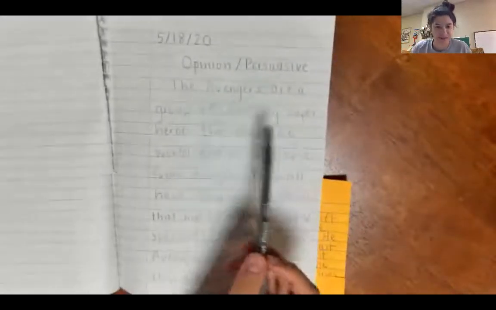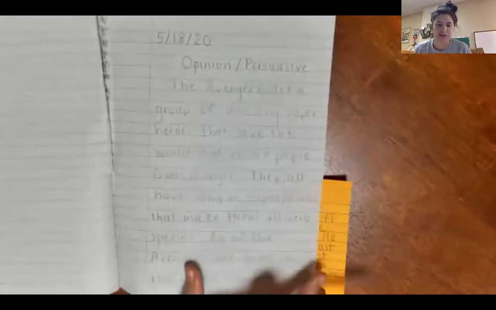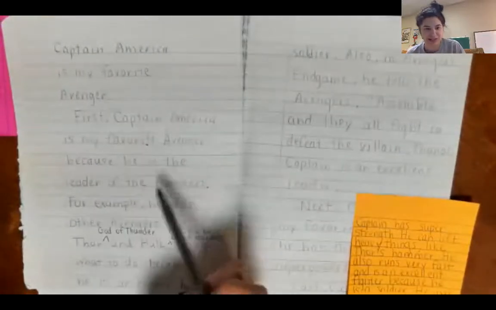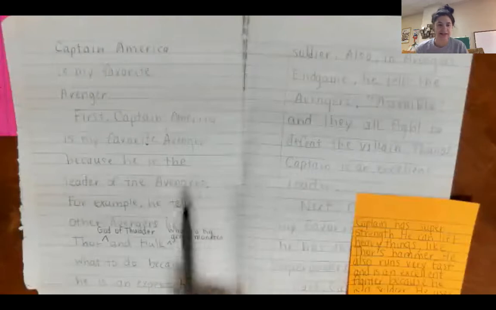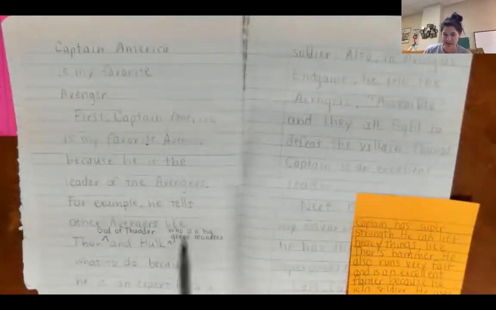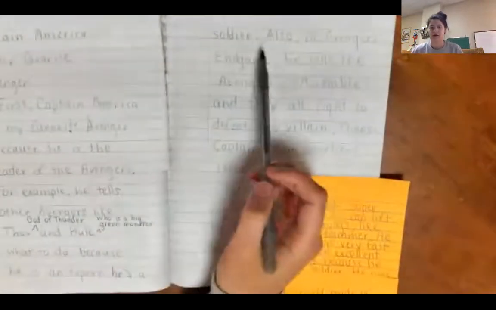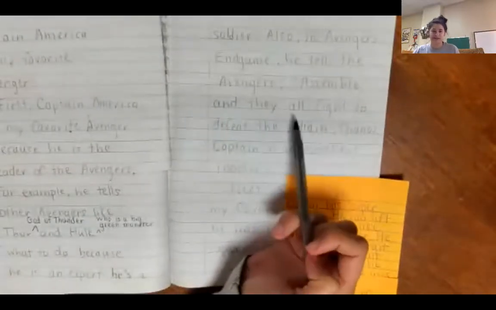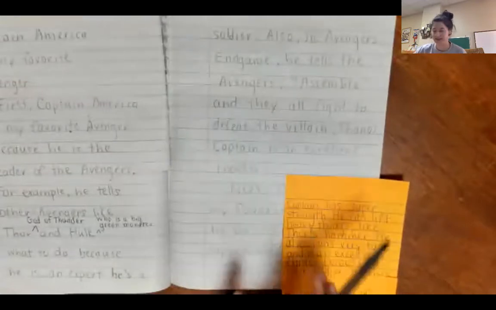The Avengers are a group of amazing superheroes that save the world and rescue people from danger. They all have unique superpowers that make them all very special. All of the Avengers are great in their own way, but Captain America is my favorite Avenger. First, Captain America is my favorite Avenger because he is the leader of the Avengers. For example, he tells other Avengers like Thor, God of Thunder, and Hulk, who is a big green monster, what to do because he's an expert soldier. Also, in Avengers Endgame, he tells the Avengers assemble, and they all fight to defeat the villain Thanos. Captain is an excellent leader.